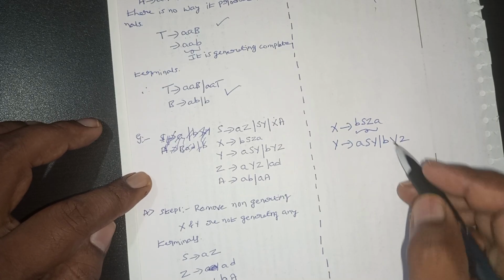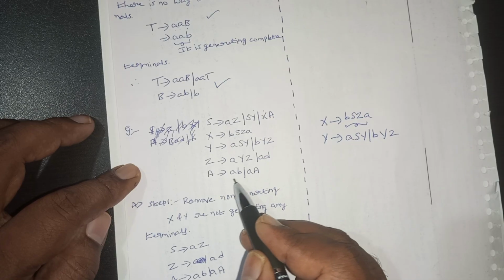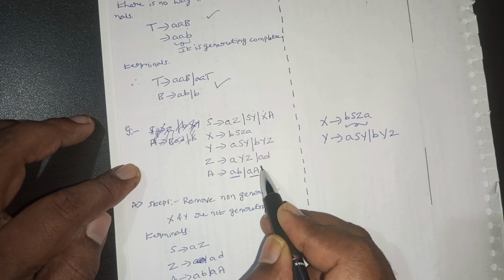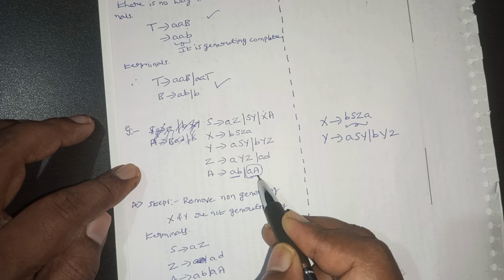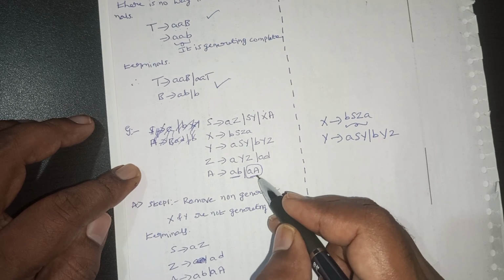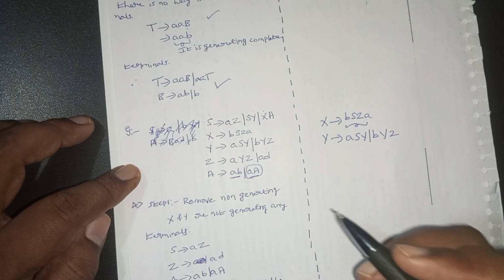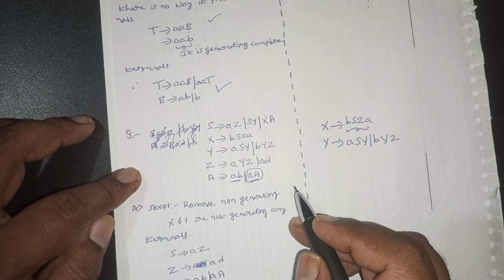Even for the A also, here I am getting a string, but what about here? It is not generating a string, it is continuously getting A like this. Okay, one second, there is a problem.